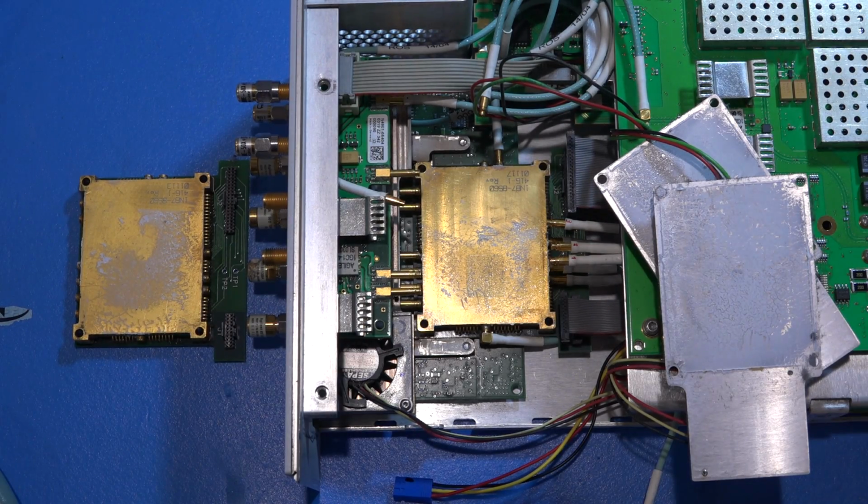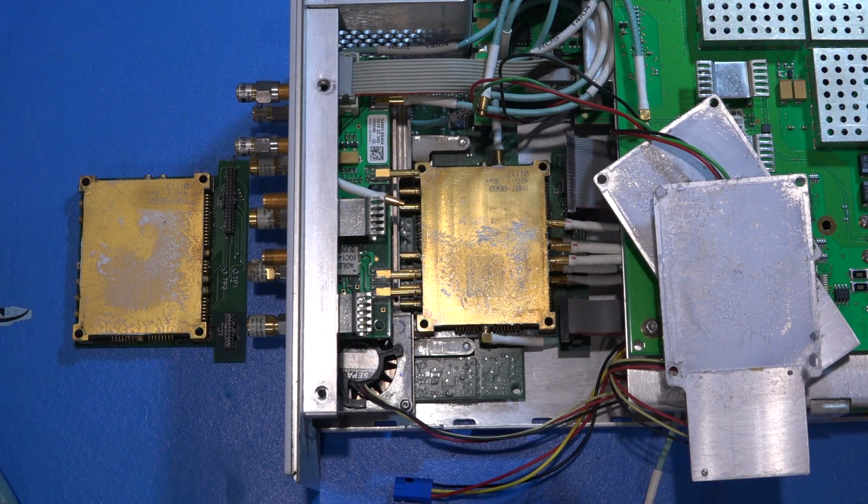Well, here we are into the disassembly, and check out what I found. Now this is a really interesting thing that just came up.